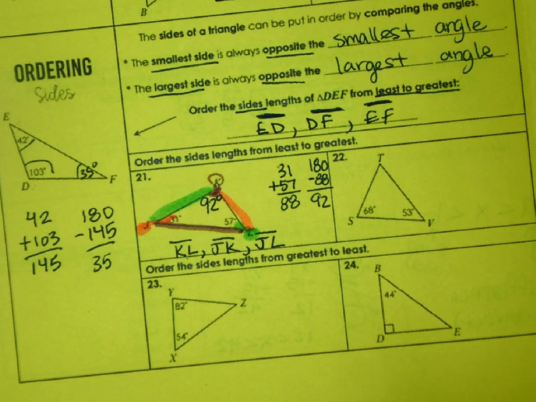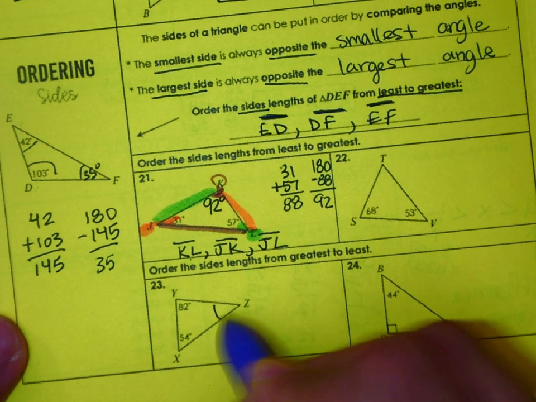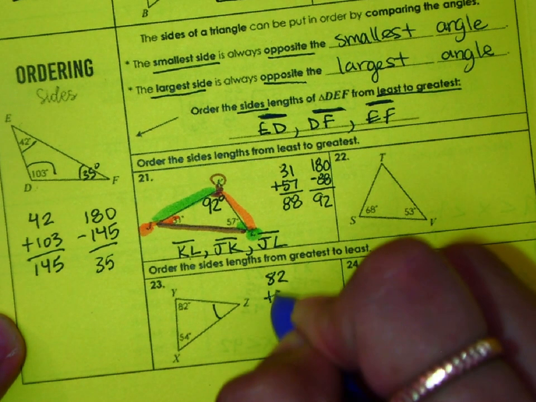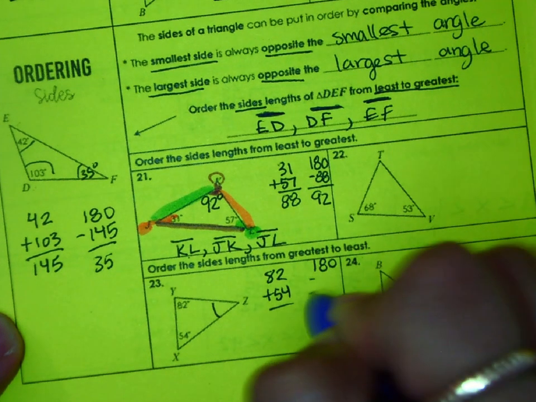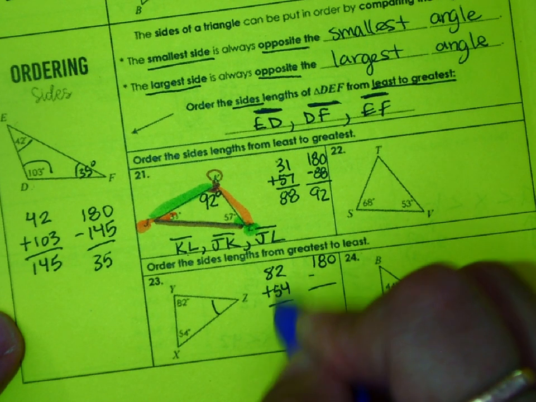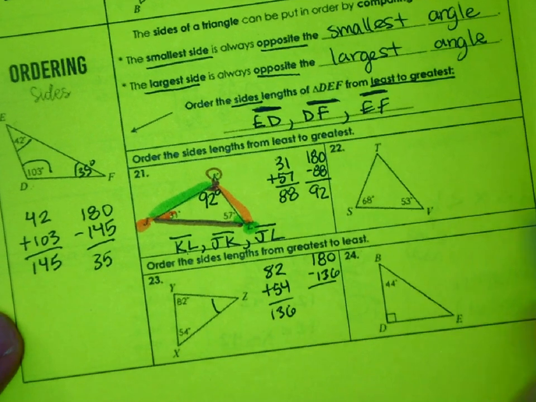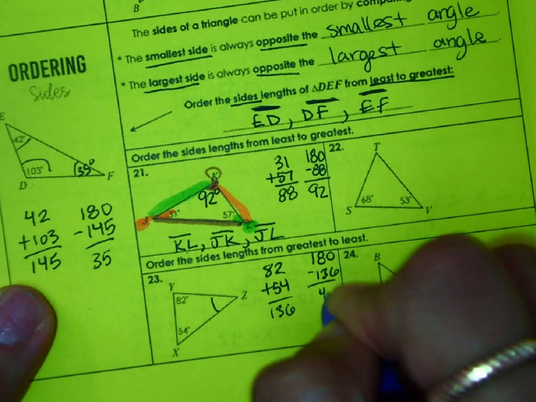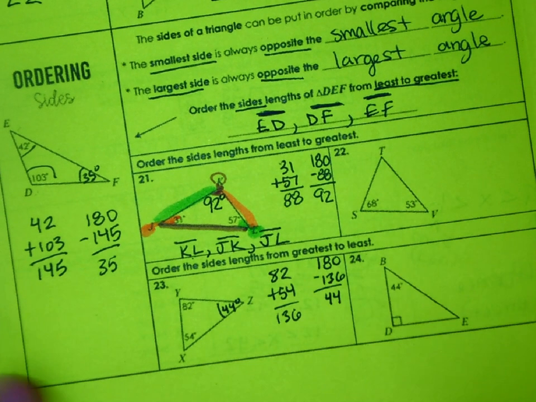Let's try the next example with greatest to least. So we, again, don't have this third angle. Let's quickly add these. And then whatever answer we get, we're going to subtract from 180. So 82 and 54, that's 136. And then that will give us 44. So this angle right here is 44 degrees.